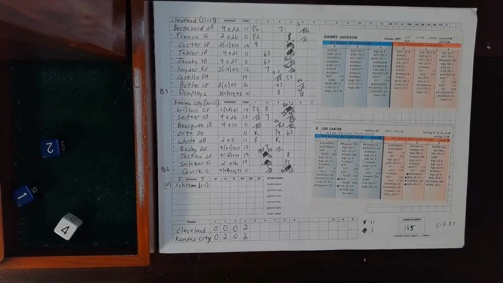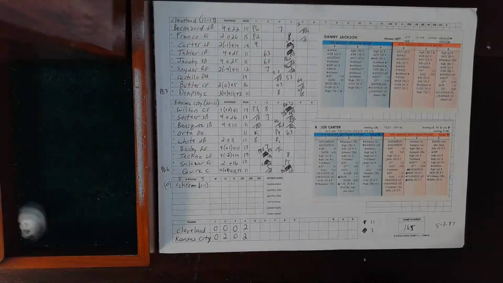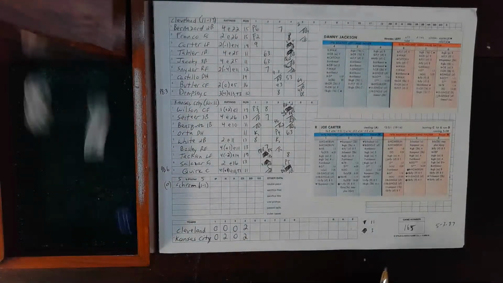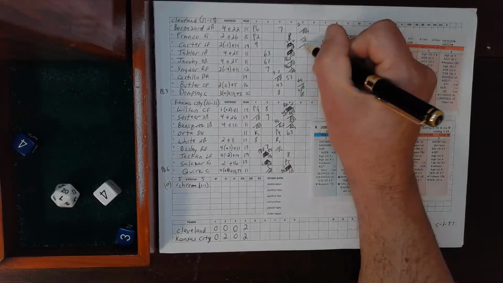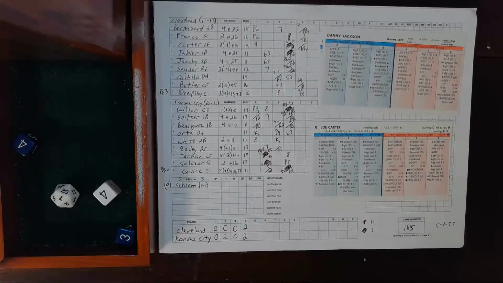Franco could try to get the lead, but they want to give Carter a chance to hit. They don't want to take the bat out of his hands. Jackson facing Carter, 1 for 2. That's a 4-7, and he will walk. That's going to load the bases. That is walk number 5 by Danny Jackson.